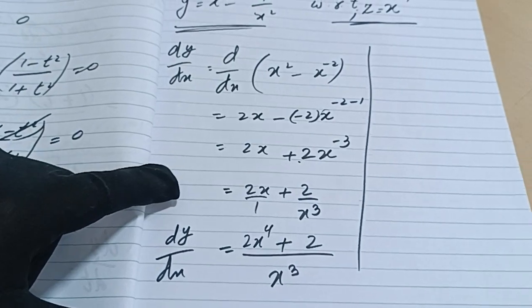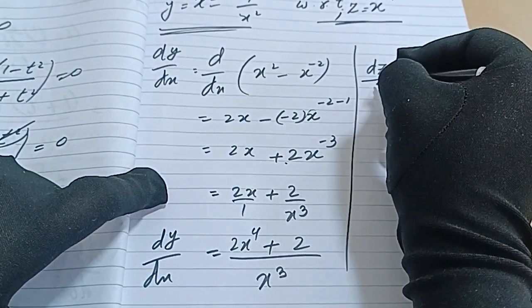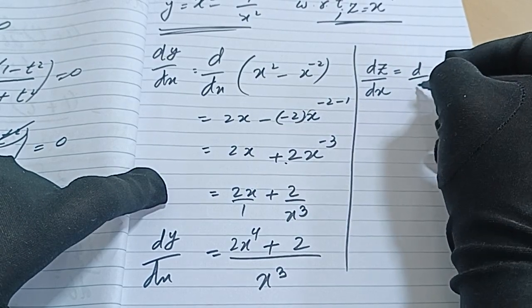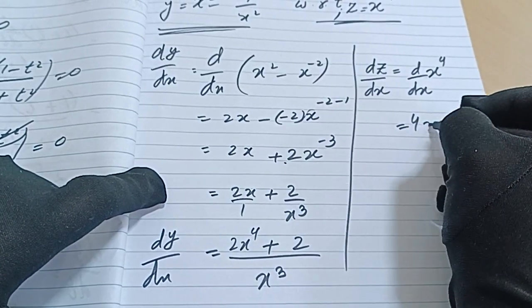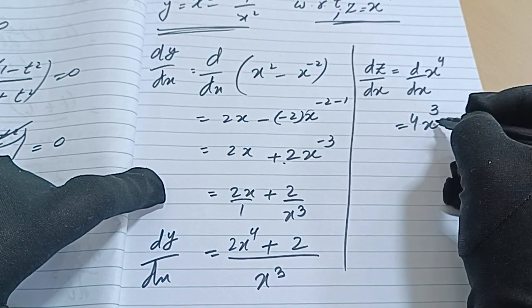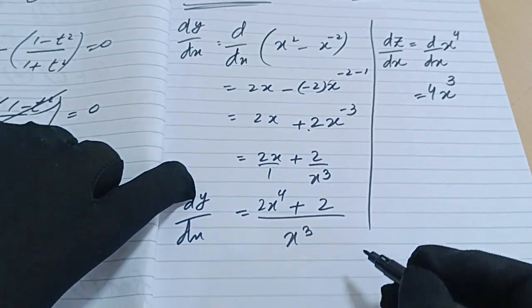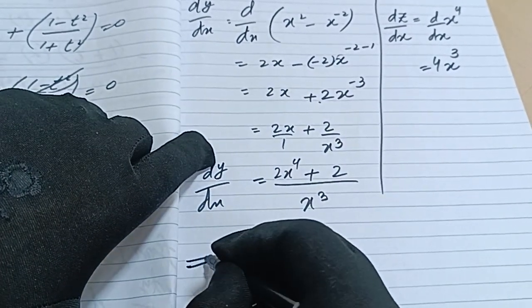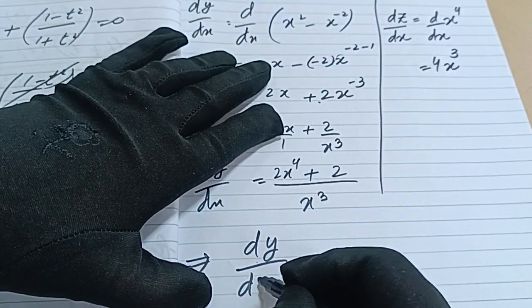In the same space, there is a huge space we have, we can use it. dz by dx, d by dx of x power 4: power in front, power minus 1, and derivative of the function is 1. So this is the answer of dz by dx. Now dy with respect to dz.